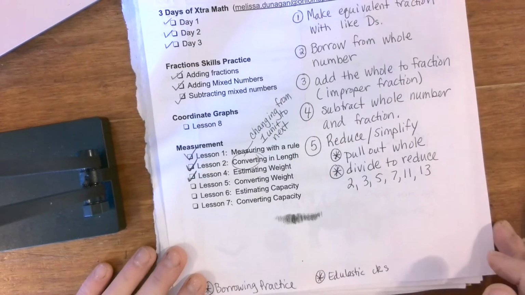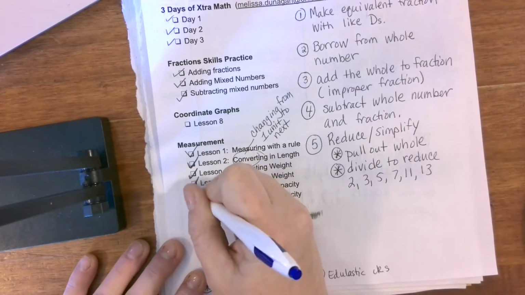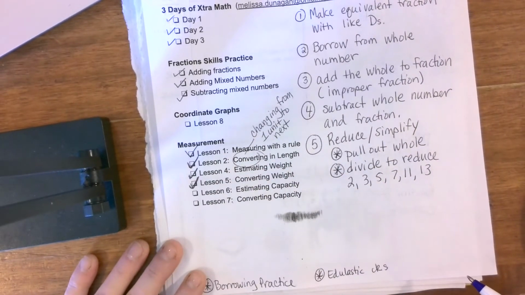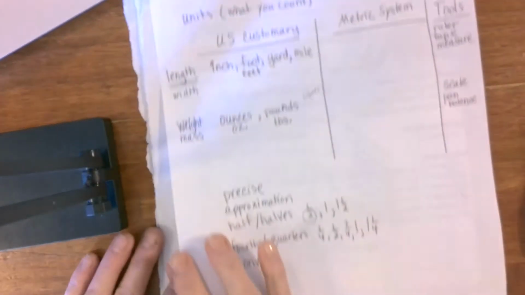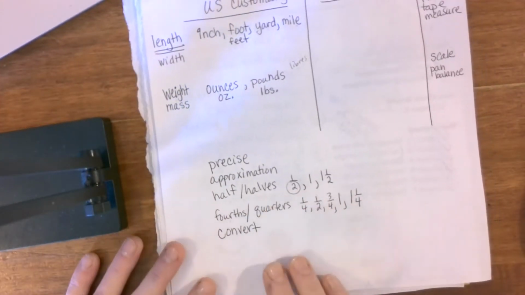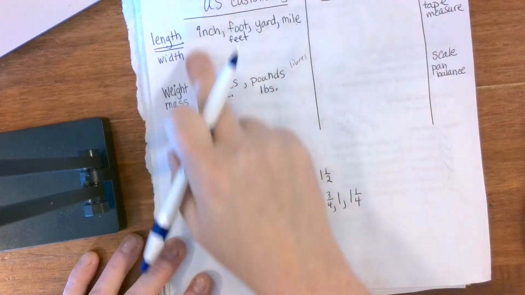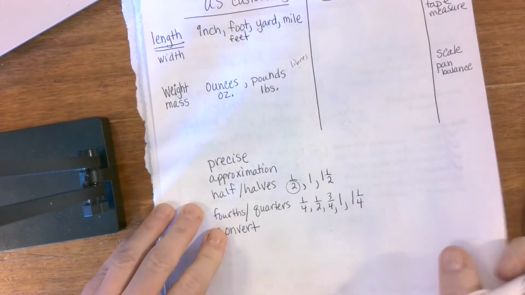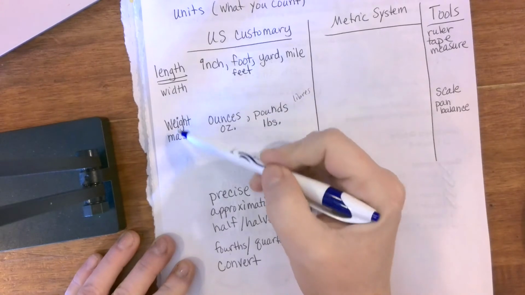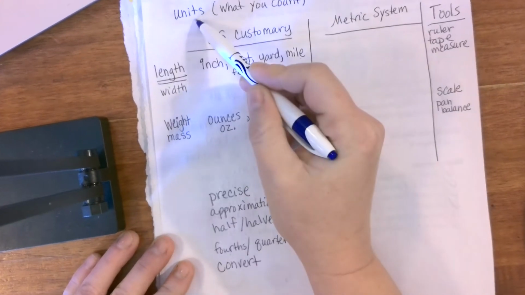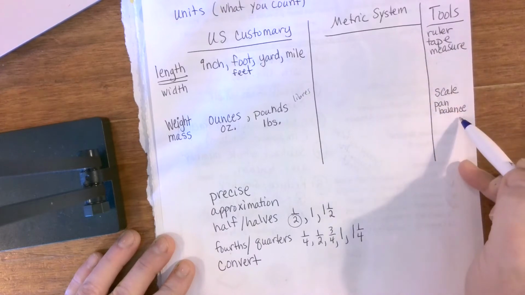All right, we are on lesson number 5. So I hope you're keeping track like I am. We are on converting weights, lesson 5. So we're going to flip back to our guided notes that we've been working on. Remember, we're focused on customary, which is building on 4th grade standards. And our standard we're focusing on is knowing what we're measuring, the unit we're measuring in, and then also the tool that we would use.